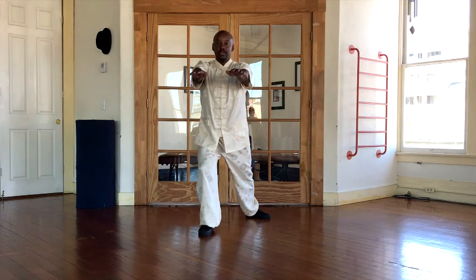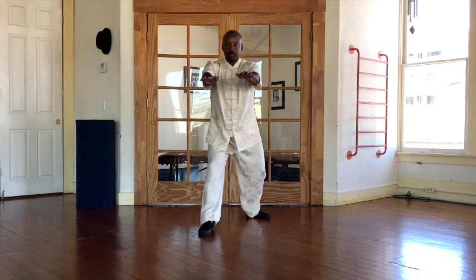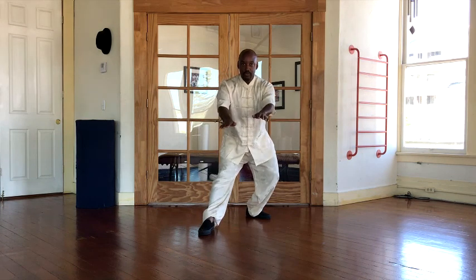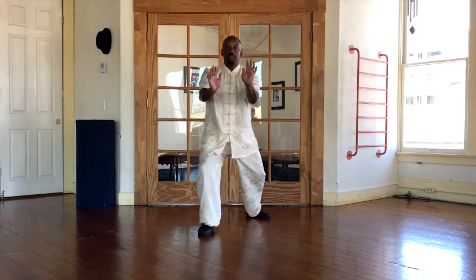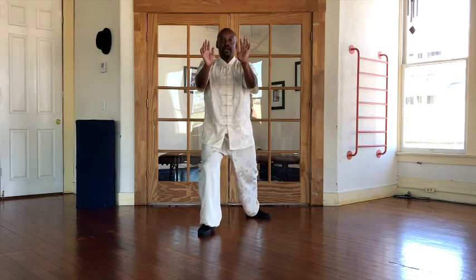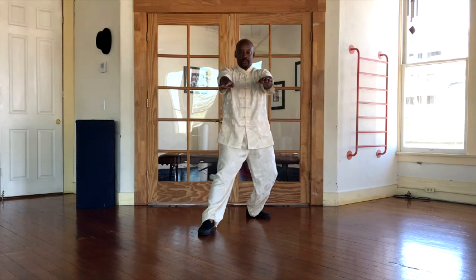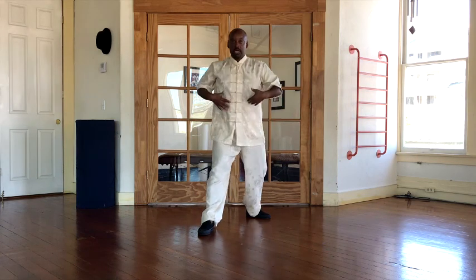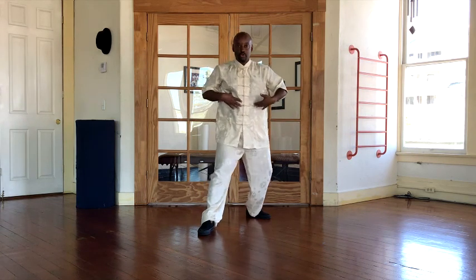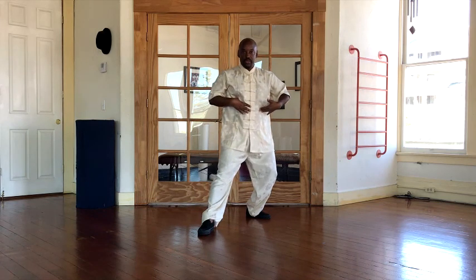Then I reverse the push to pushing backwards. And then I reverse the push again to pushing forwards. And then we finish Grasp the Sparrow's Tail by sinking back, which now is another example of elbow strike. I flex my right hip and my upper torso and my lower torso turn to the left.